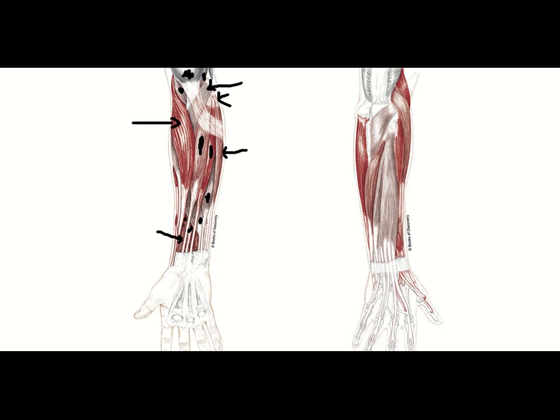Looking at the posterior view, starting again up top, we have the tricep. Just inferior to that, we have the anconeus. And then looking up top, and this is a little bit of a tricky view, this is our brachioradialis right here. And then if we move just medial to that, here we have our Extensor Carpi Radialis Longus and our Extensor Carpi Radialis Brevis.